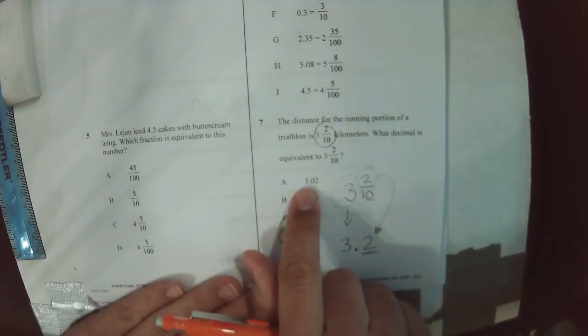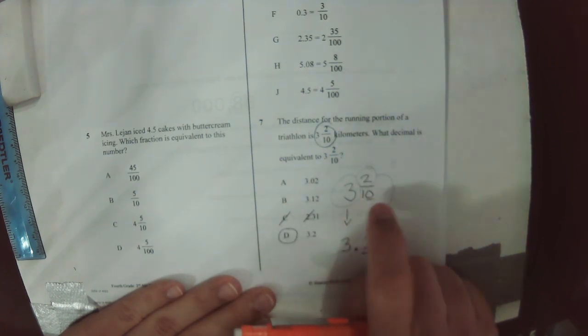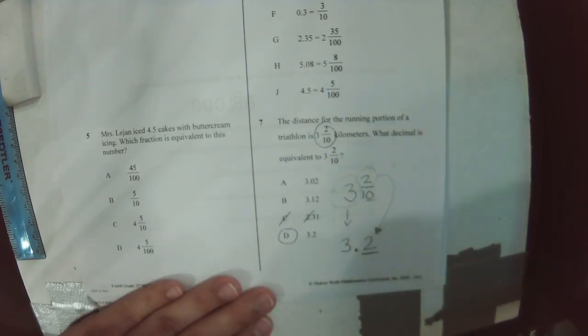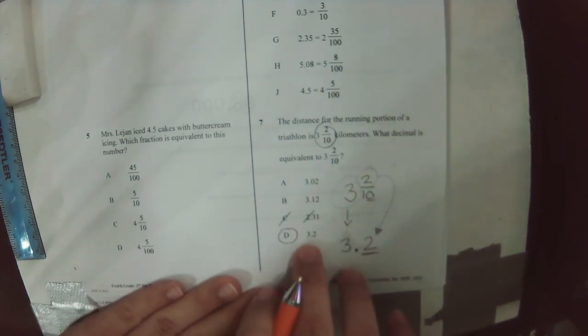Answer choice A is really close, but they use 2 place values. I only needed 1. B also had 2 place values. Plus, instead of using the numerator, they added a 1 to it. The 1 came from nowhere. I can't just add numbers wherever I feel like it. They have to come from somewhere. They have to already be here for me to use. So the only one I can pick is D.